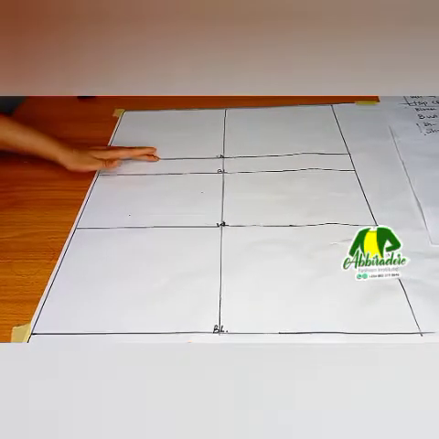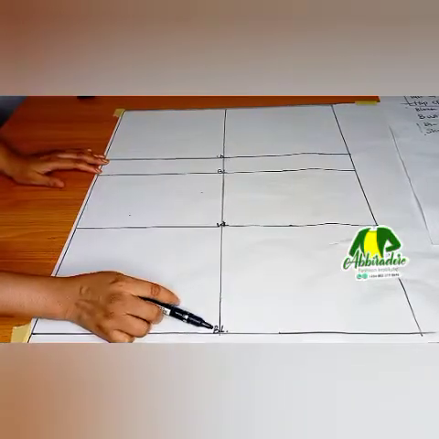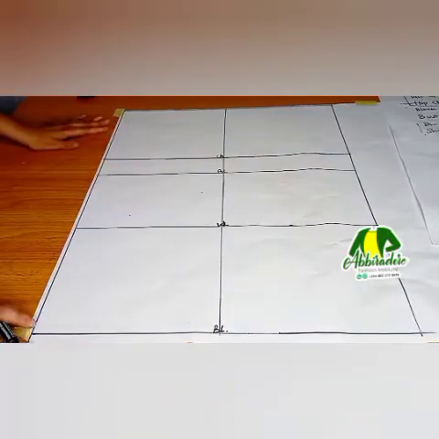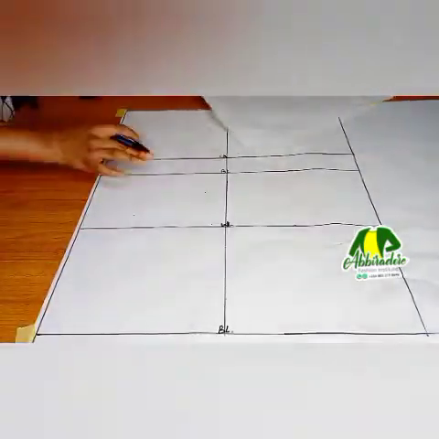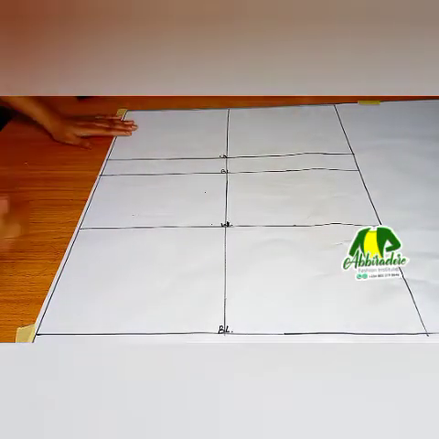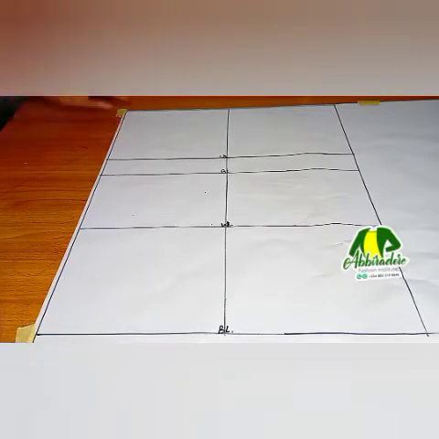So I already named my lines. I have my bust line, waistline, blouse length. I already named all my lines: shoulder line, chest line, bust line, waistline, and my blouse length. So the next thing for me to do is to start applying my circumference measurements.